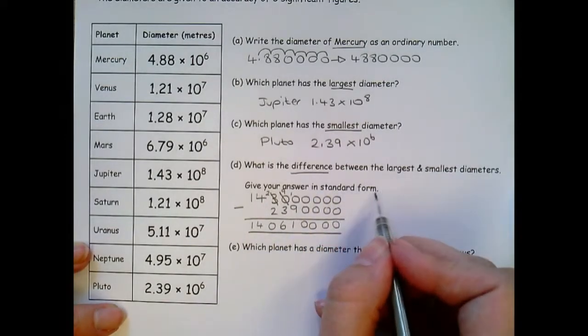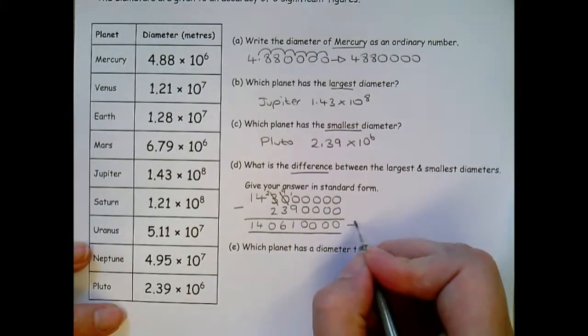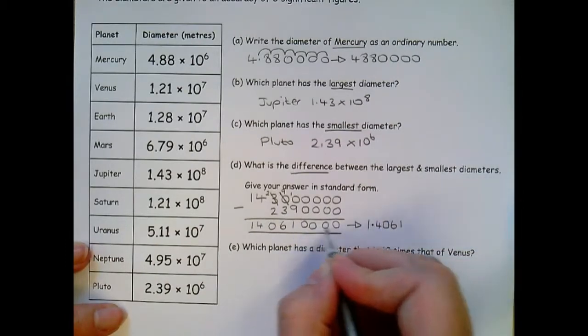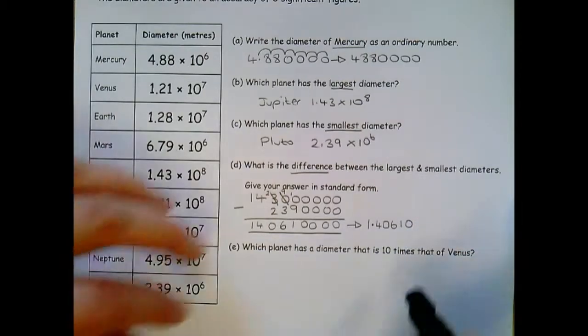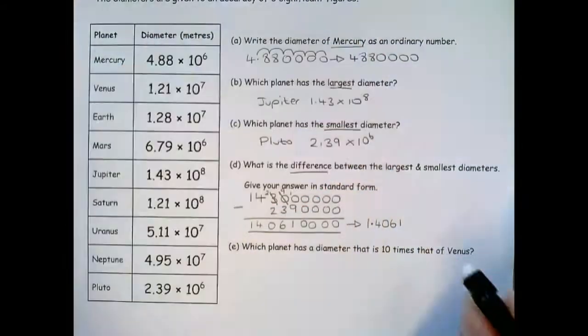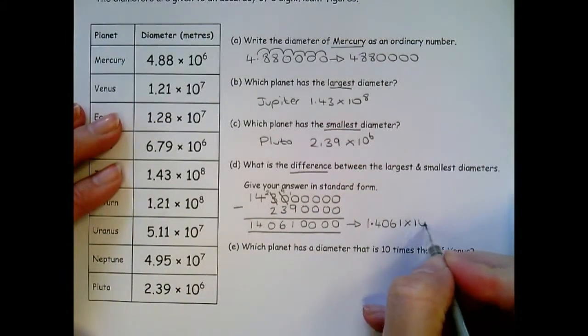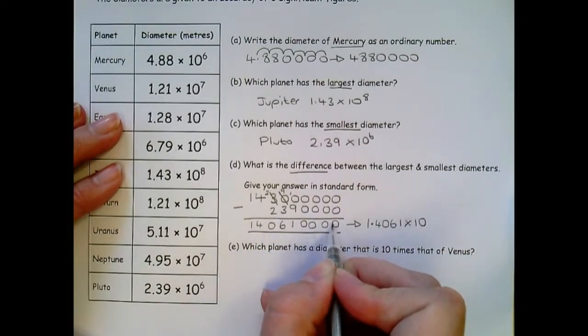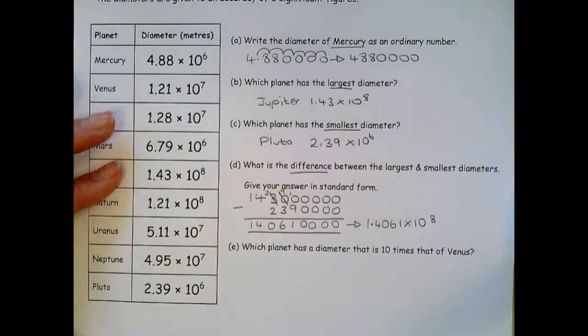Then they want that answer in standard form. So in standard form that would be 1.4061 with 1, 2, 3. Oh no, sorry, I don't need. When I add the noughts in there at the end, you don't need the noughts at the end. It would just be times 10 to the power of, and the point in there, 1, 2, 3, 4, 6, 7, 8. So times 10 to the power of 8.